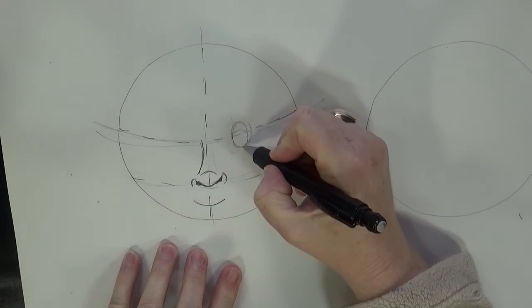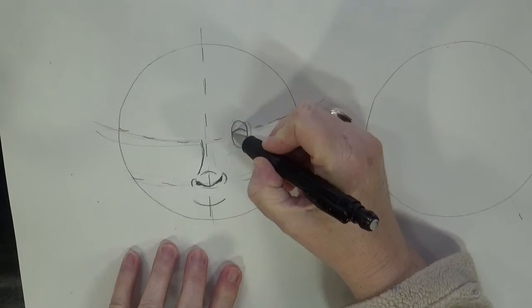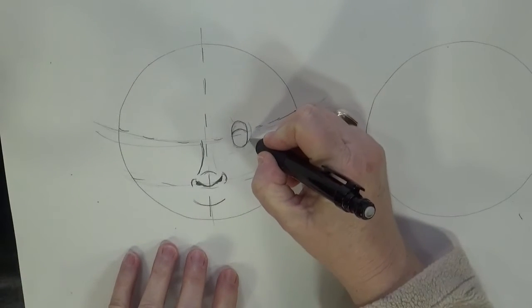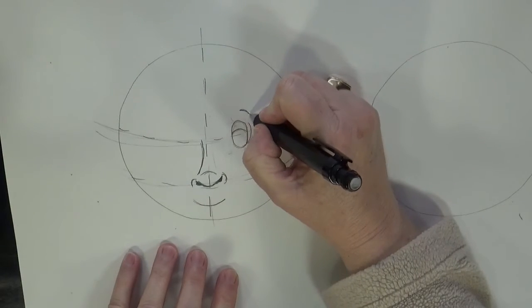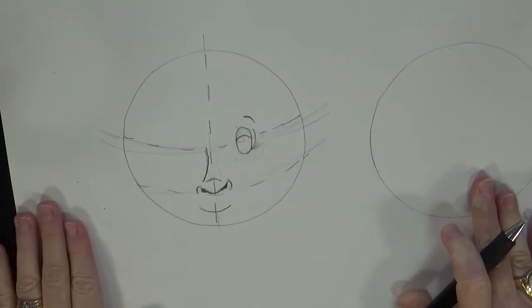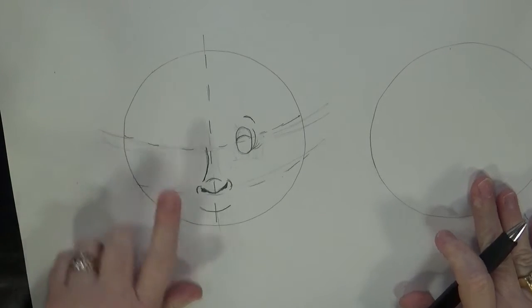And I'm just going to put in a basic oval eye, and then over half of it put the pupil, come up, give him or her eyebrows, and of course an eyebrow. And I would do the same thing over here.